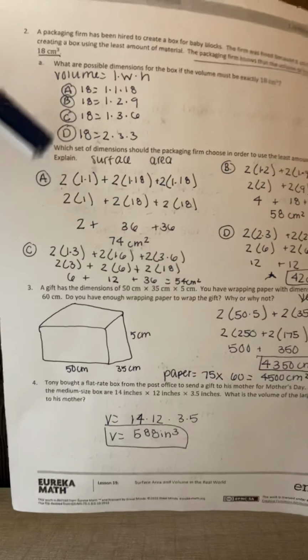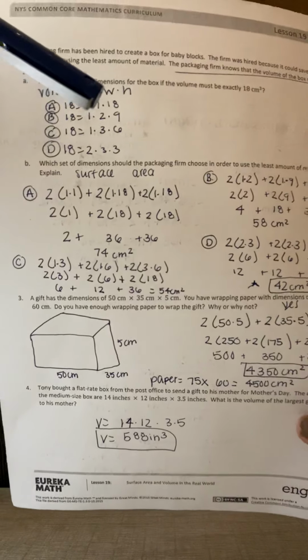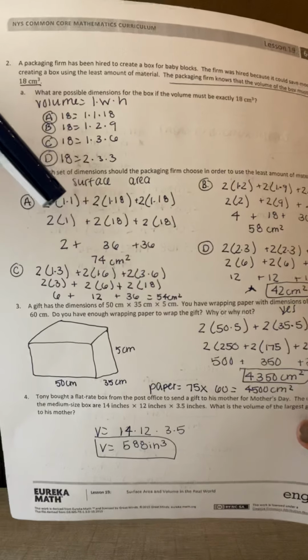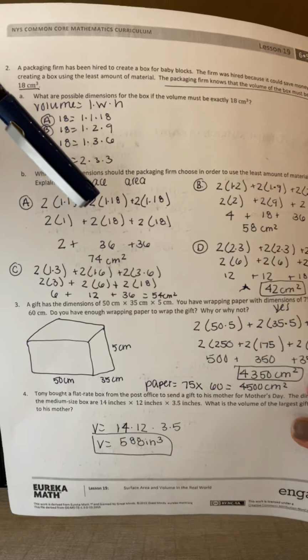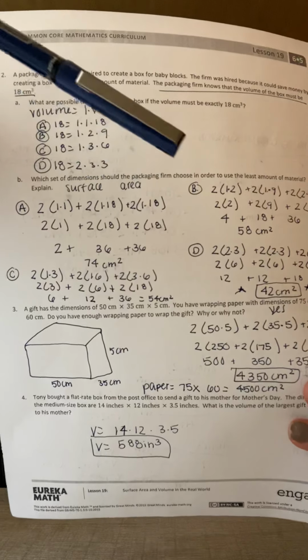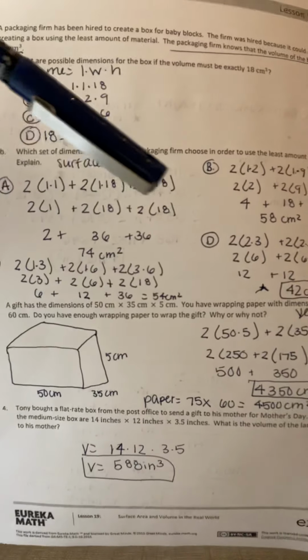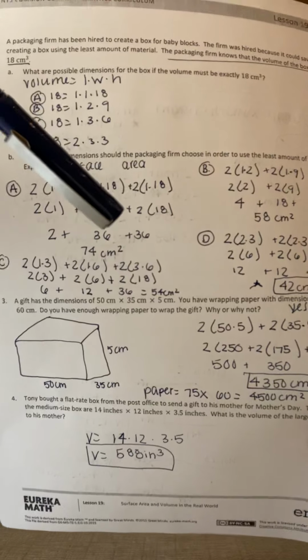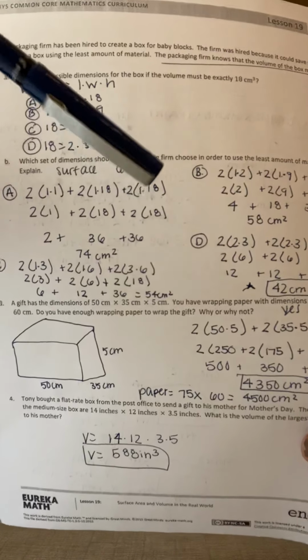So say for A, I'm looking up here at A. I know that I have 1, 1, and 18. So I did 2 times 1 times 1 plus 2 times 1 times 18 plus 2 times 1 times 18. Like I said, I did what was in parentheses first. So 1 times 1 is 1, 1 times 18 is 18, 1 times 18 is 18.